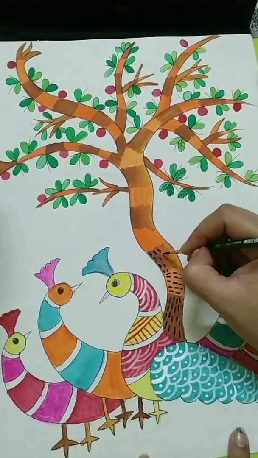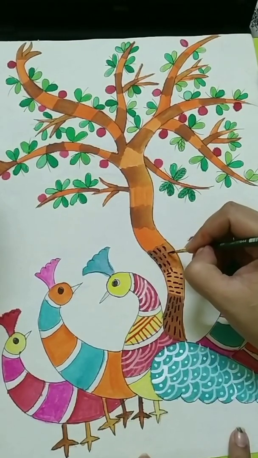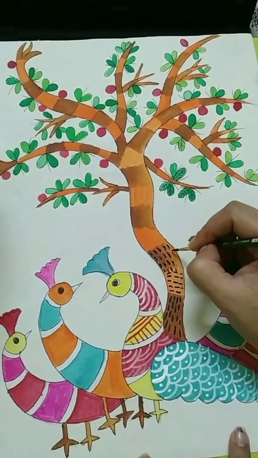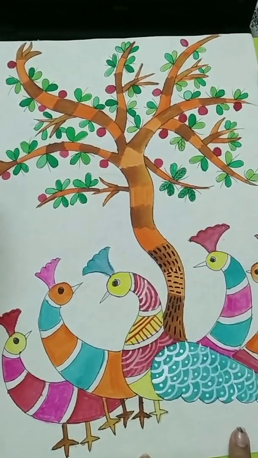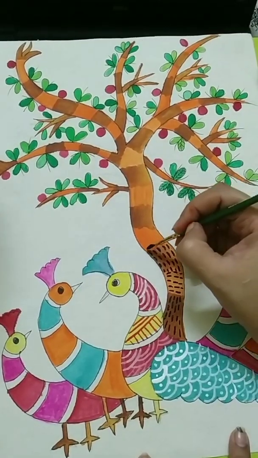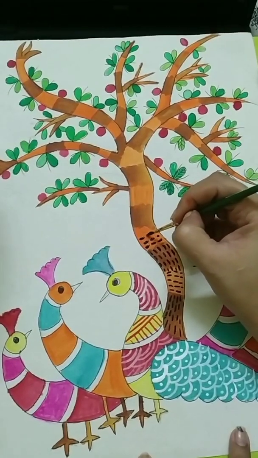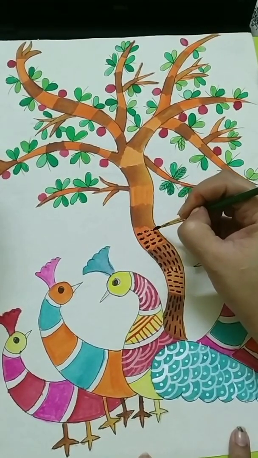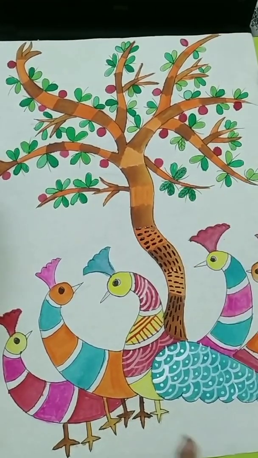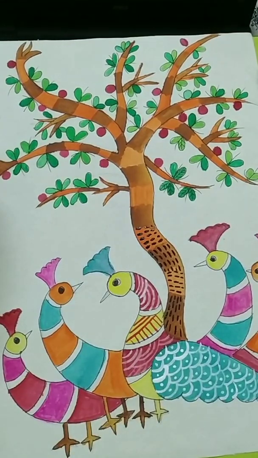And just don't worry that something will go wrong, then what happened. Nothing will happen. You can correct it with your own creativity. See, this is how you are going to complete the tree portion.